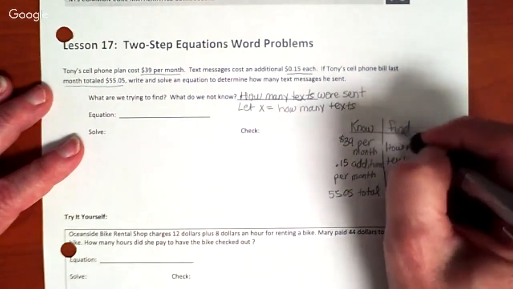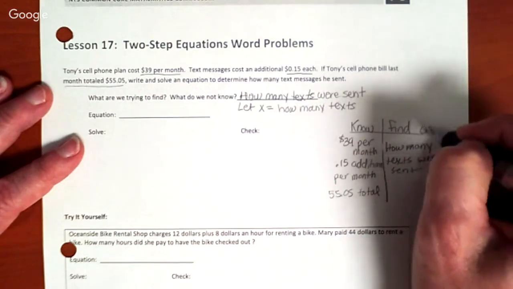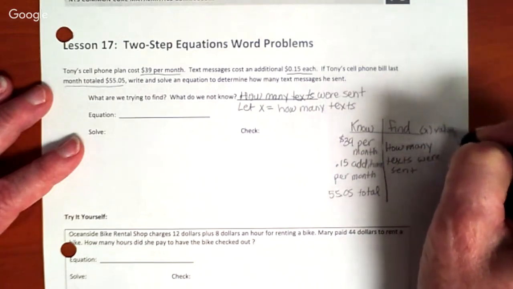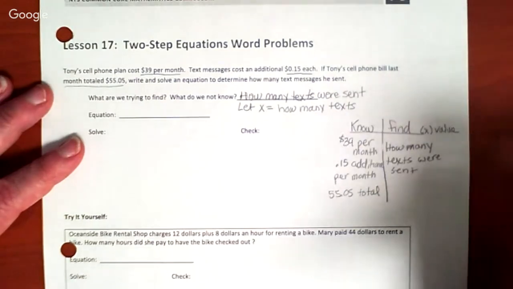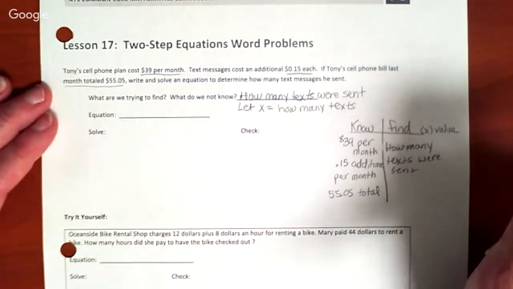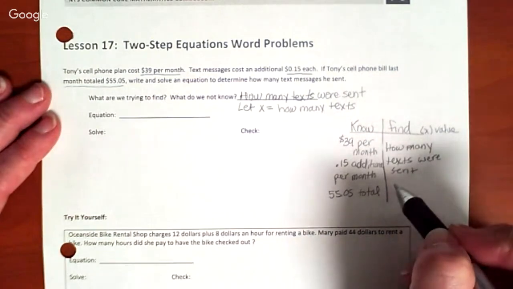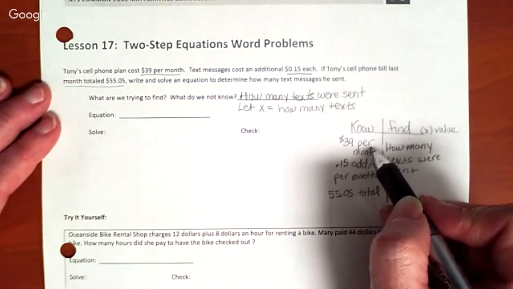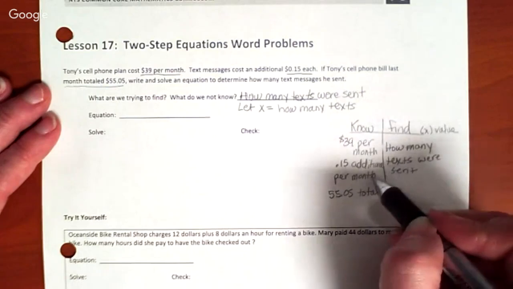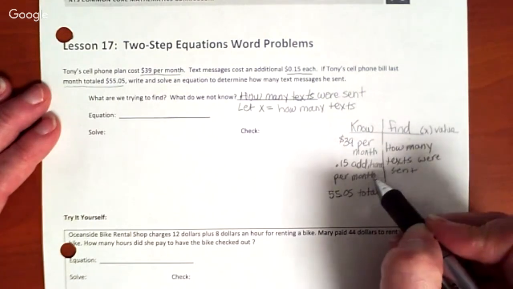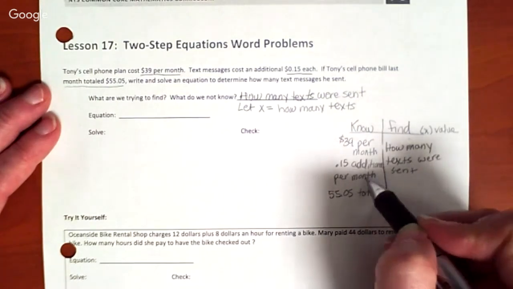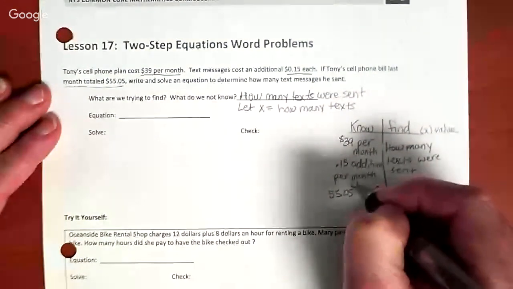Now this, ladies and gentlemen, is normally our X value. And we can normally use our let statement from here. Our equation is from here though, okay? Well, if it's $39 per month, it's an additional 15 cents per month. These are our texts.